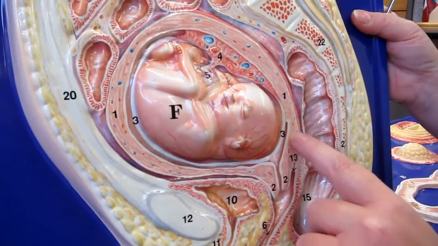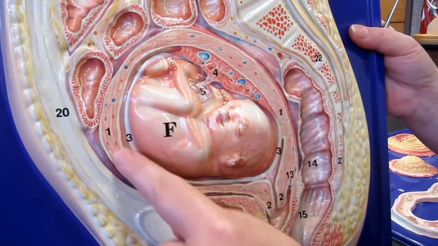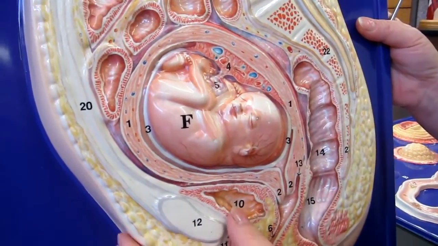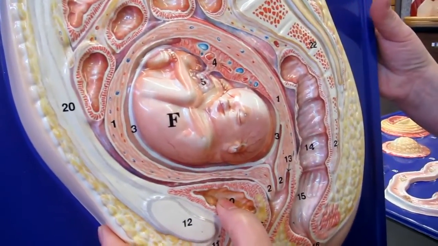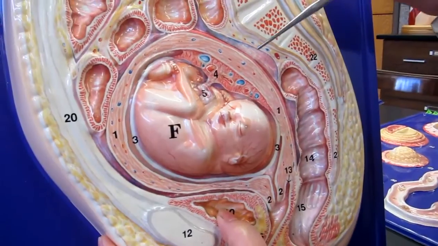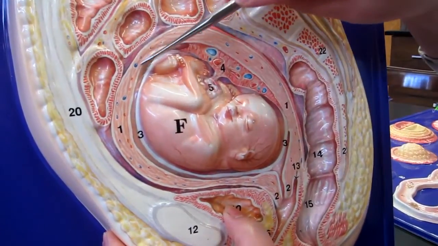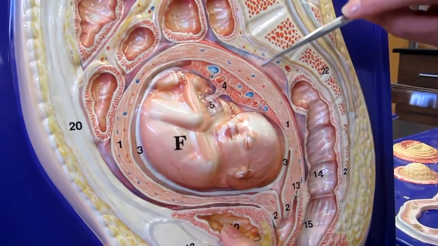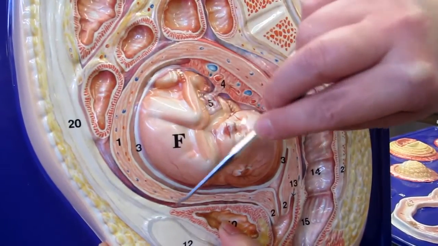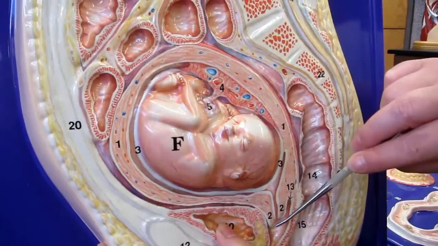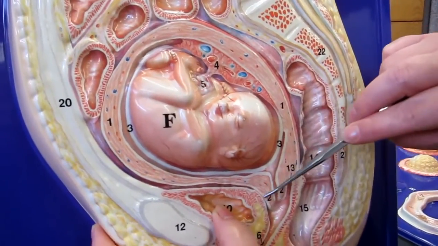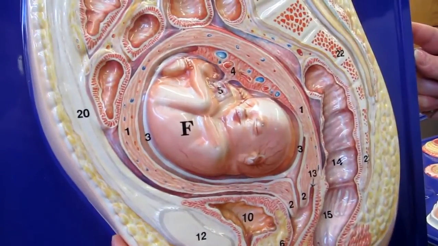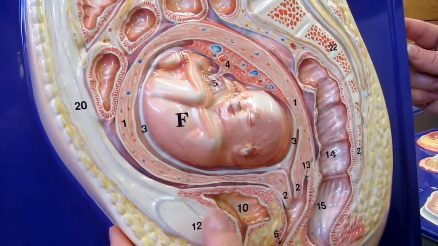We can see the uterus here very well. The endometrium isn't quite as obvious, but you can definitely see the myometrium very easily with all that smooth muscle. And then the perimetrium would be our layer closest to the peritoneal cavity. The cervix is still nice and thick. My thumb is right now in the urinary bladder. I'll move that out of the way.